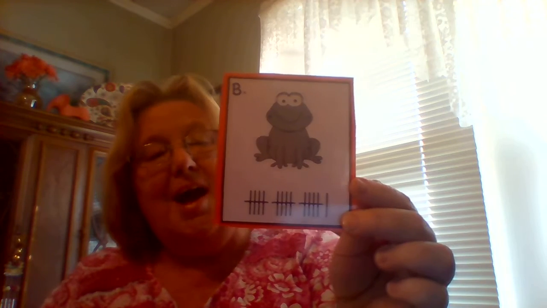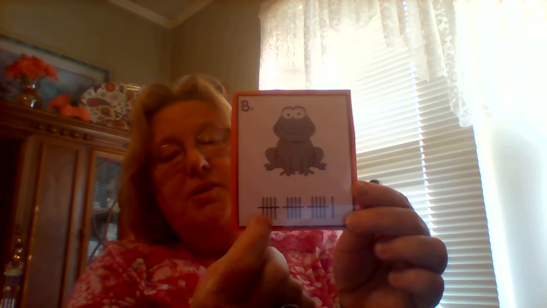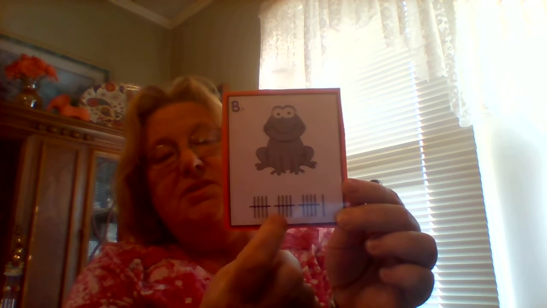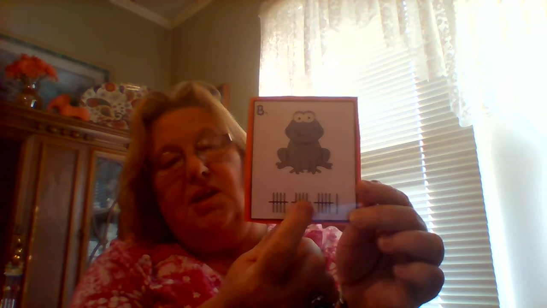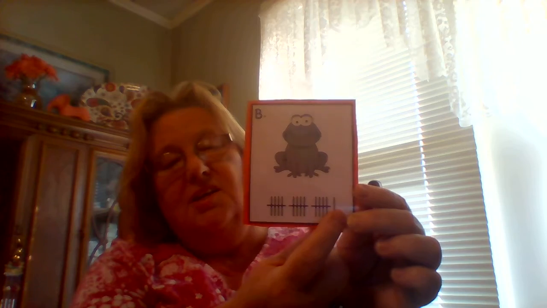Penguins are oviparous. Okay, I'm going to put this one back up on my board, and we're going to check it in just a little bit. Now, write the letter B on your paper. We have frogs. Frogs are oviparous. And write down how many tally marks you can count. Remember, you can count each one, 1, 2, 3, 5, 6, 7, and keep on going to count on. Or you can count in groups. 5, 10, 15.